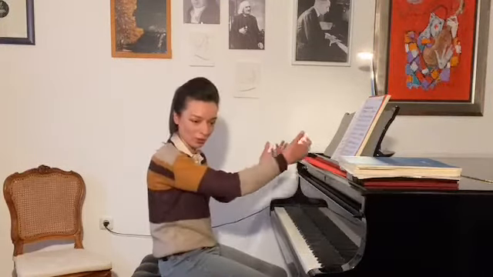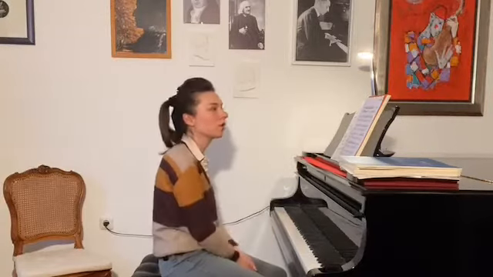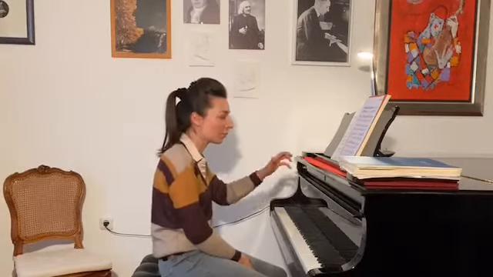So that's what happens in the coda. It starts with the repetition of the first theme in minor, and then what happens then? Let's see.